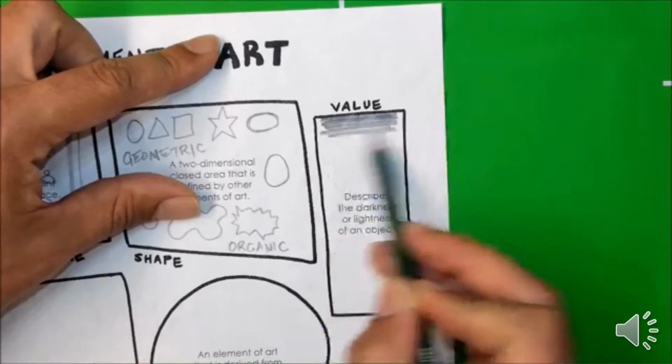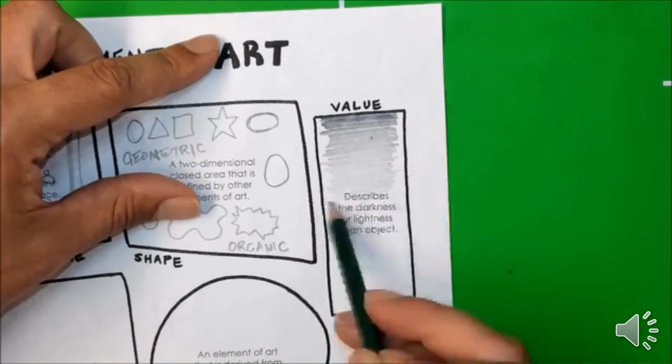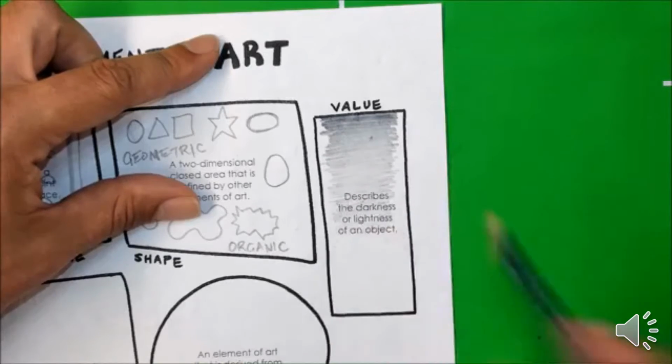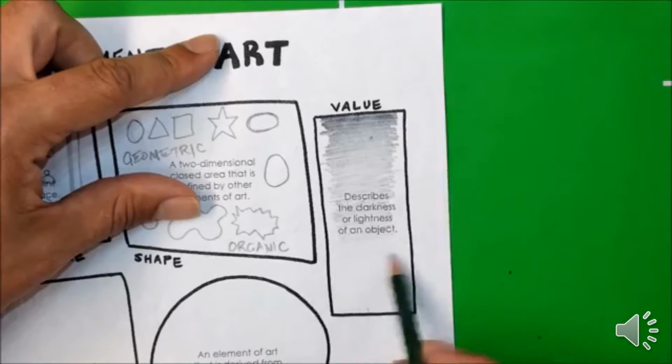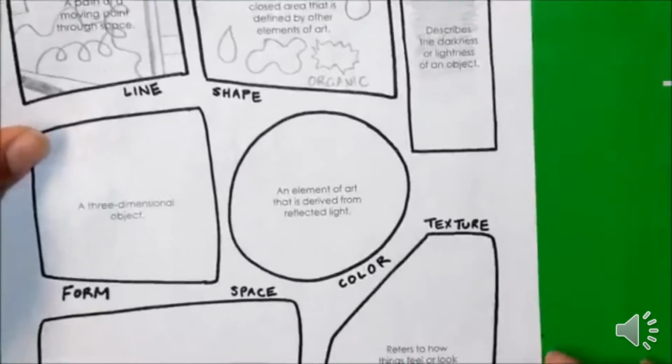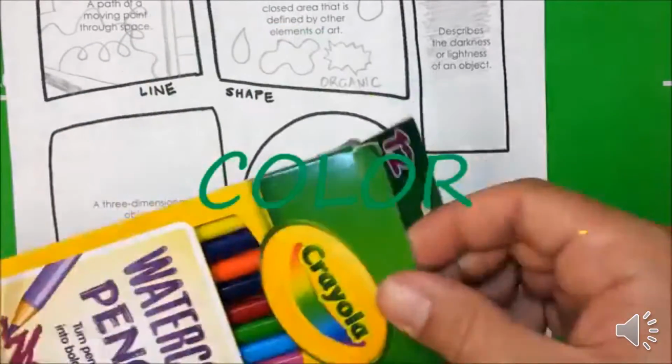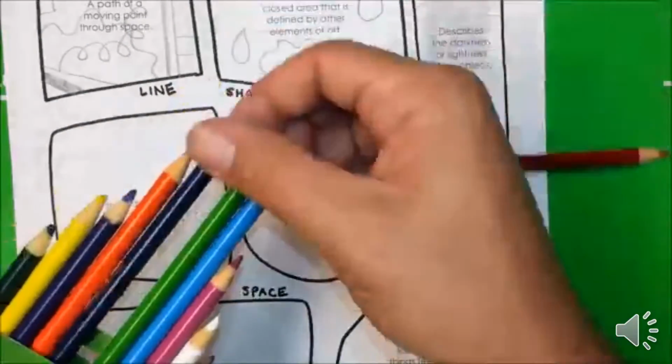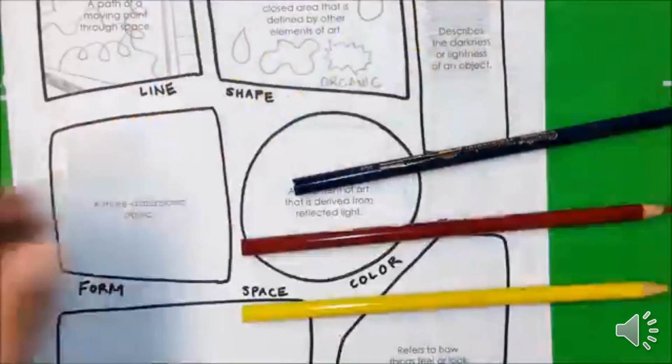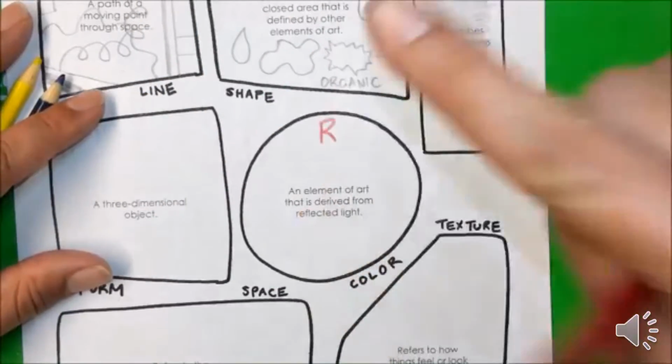So in this box, create a nice value range, going from dark to light, using different types of pencils and different types of pressures to create that nice value range from dark to light, light to dark. Next is color, an element of art derived from reflected light. We're going to start with our primary colors, red, blue, and yellow. These create all the other colors.